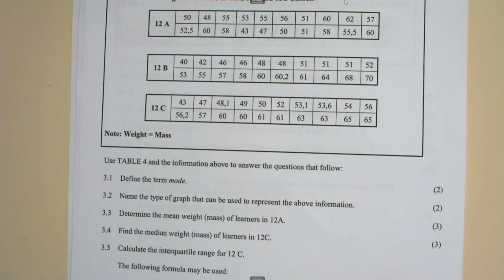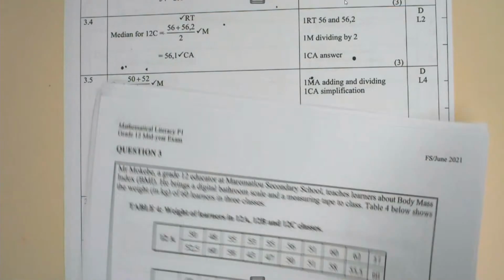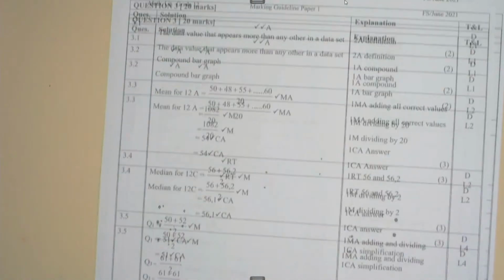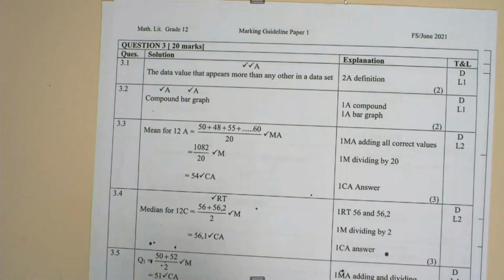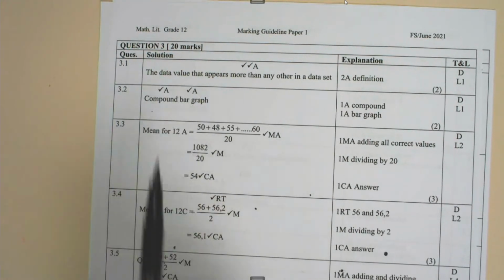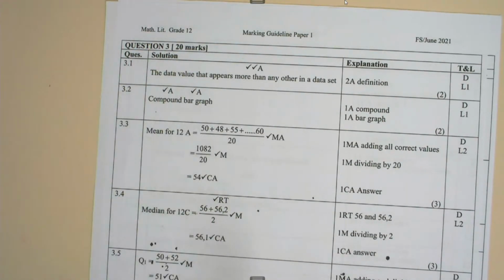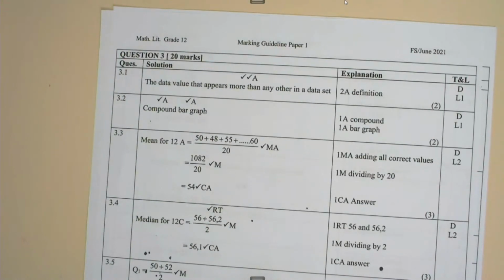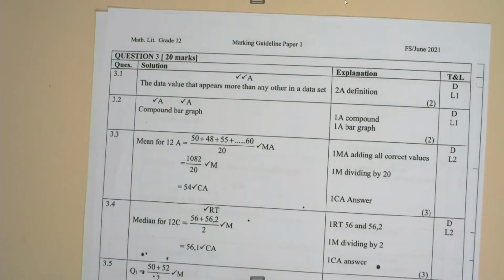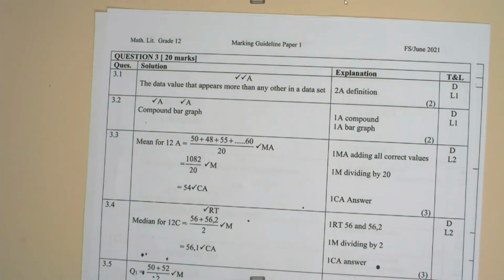Define the term mode. There is the mode. We define the term mode. And then the possible answer to that. It says, mode: the data value that appears more than any other in a data set. That is the explanation of the mode.